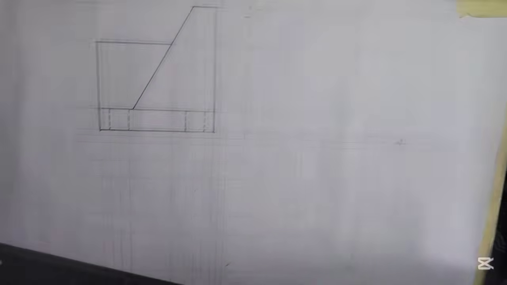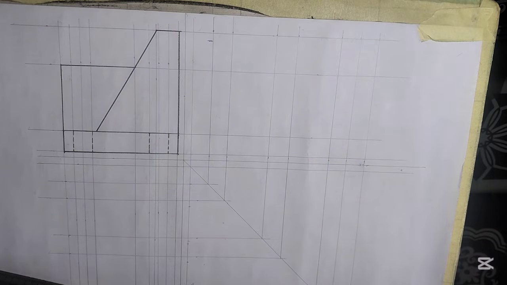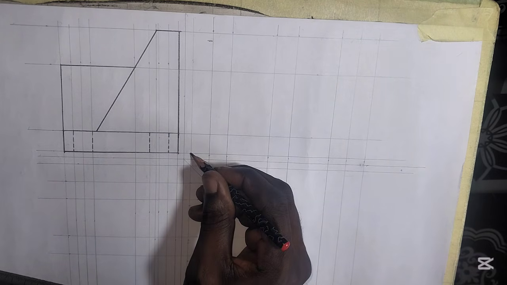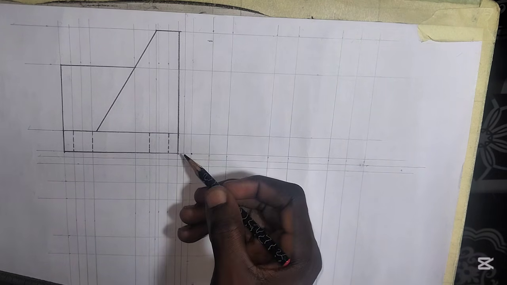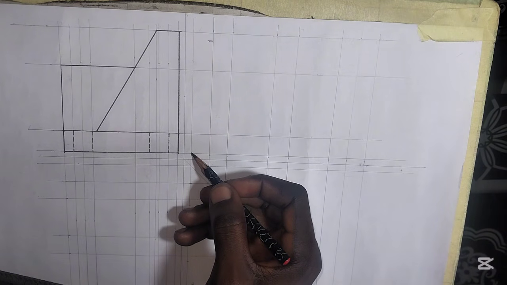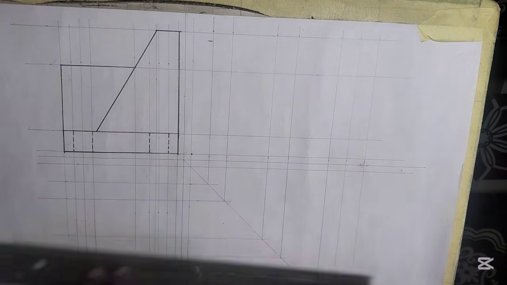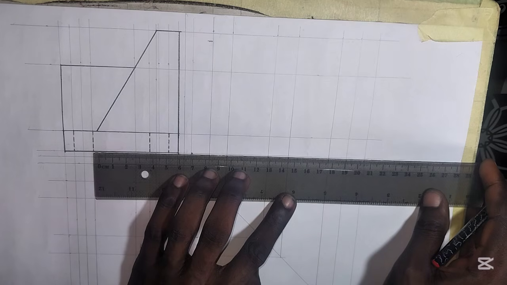Now back to the side view. So I've gotten all the lines I need for now, although later I will still get some other lines. But now let's get the diagram. For the side view, I'm going to start from here, leaving a line, but the same base as the front view. I'm going to take it from here to the extreme end.